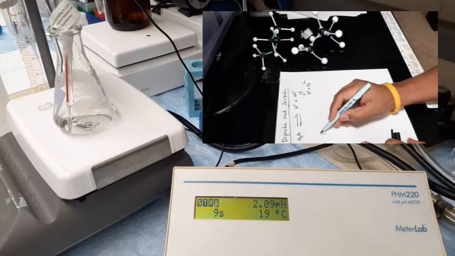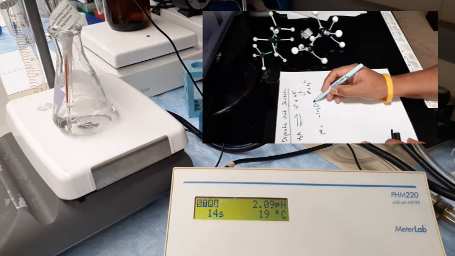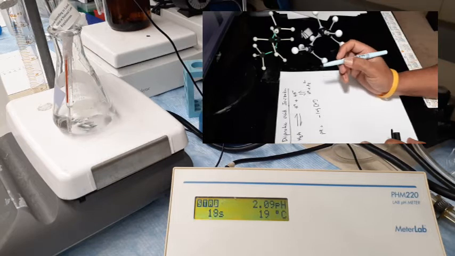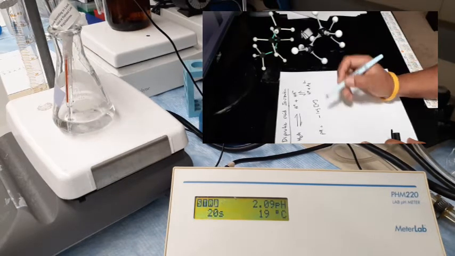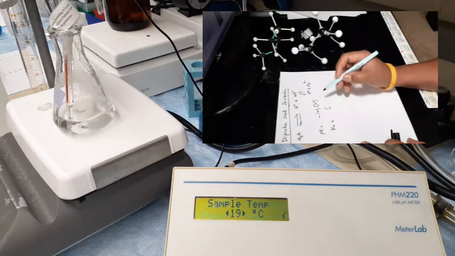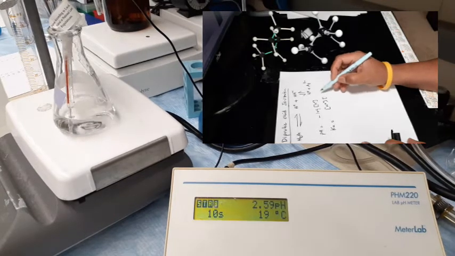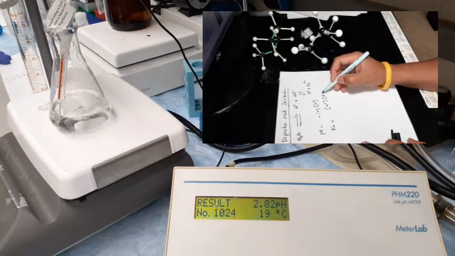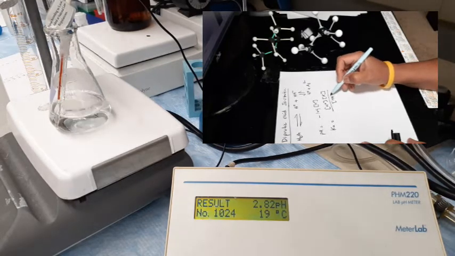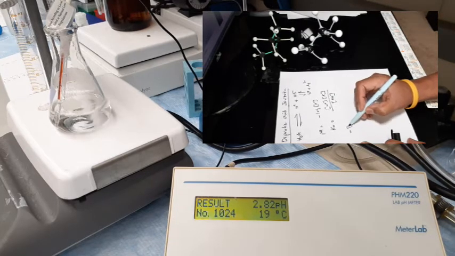Now slowly the pH is going up to 2.09. We have added about 10 ml of sodium hydroxide. At this point the pH is 2.09. At 30 ml we are at 2.82 pH. That's 30 ml of sodium hydroxide added, and the pH is 2.82.